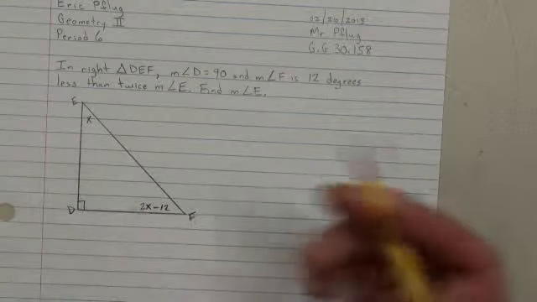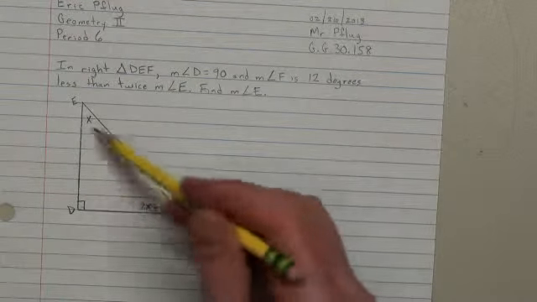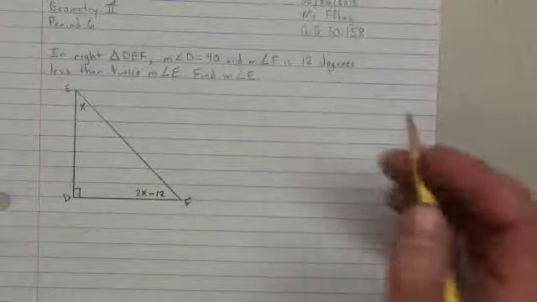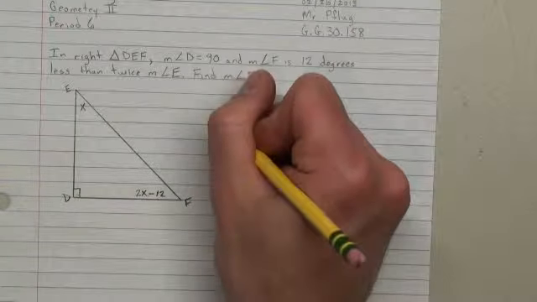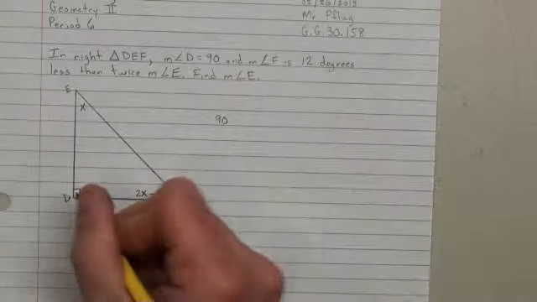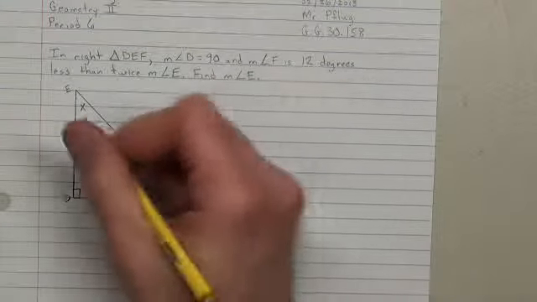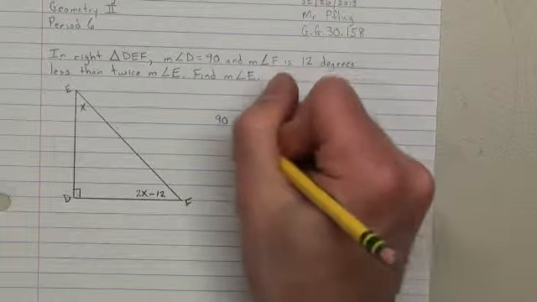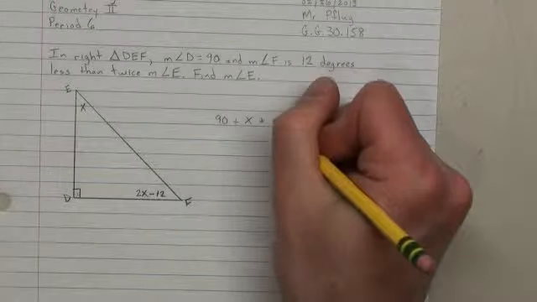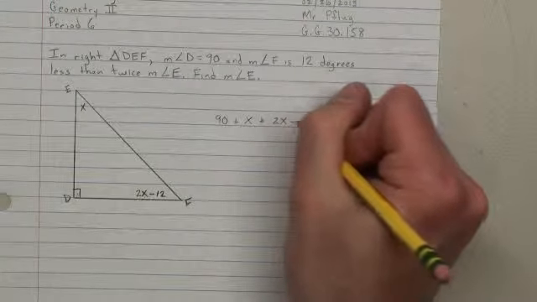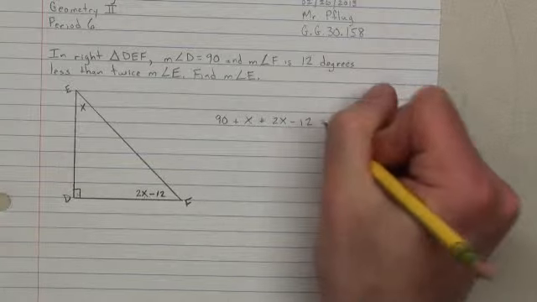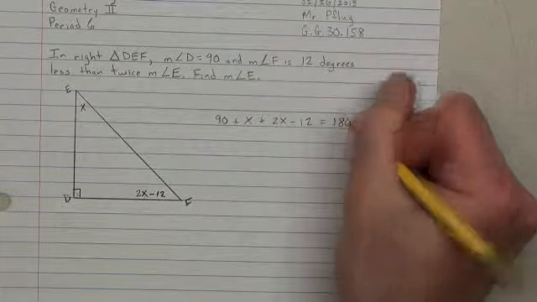Now we know that all the angles in a triangle add up to 180. So we can do 90 for this angle plus x plus 2x minus 12. And that all equals 180.